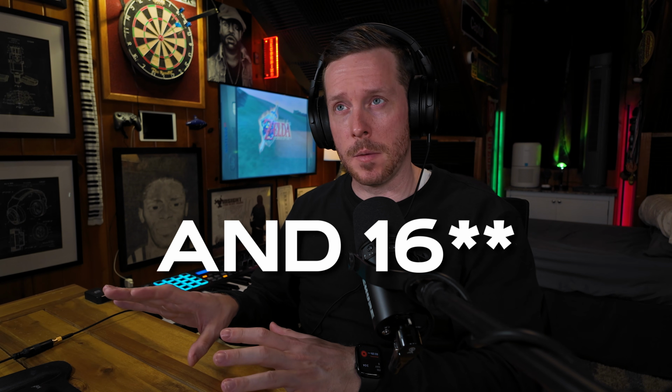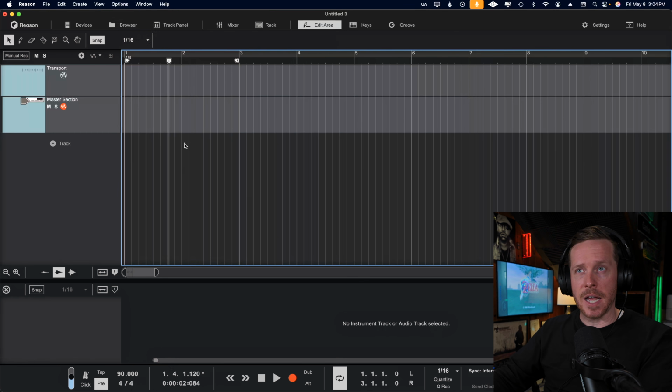Next up is tempo detection and MIDI note chase. Now, Reason already did this in previous versions where it detected the tempo for MP3s and waves by using the ID3 info within the file itself. But now, as long as the file is 1, 2, 4, or 8 bars, it will detect it right on import and pretty much snap it to the grid of whatever tempo you're working in. So for example, this is at 90 BPM right now.